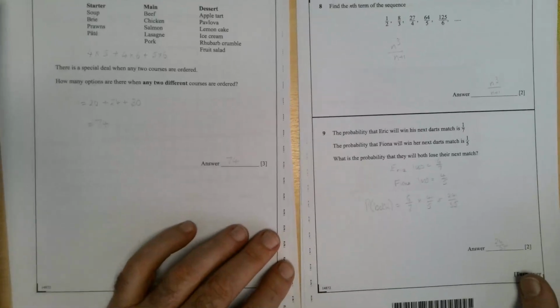Okay, question 7. A restaurant has 3 courses on its menu. Starter, 4 choices, main, 5 choices, and dessert, 6 choices. Specialty, you get 2 courses. How many options do we have?